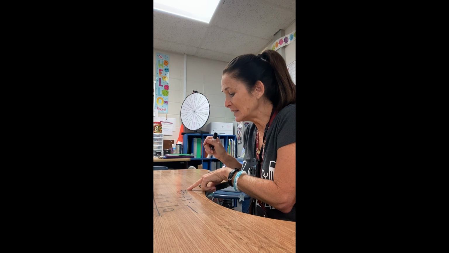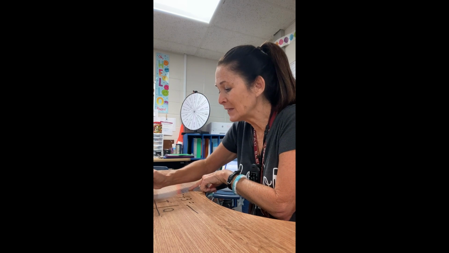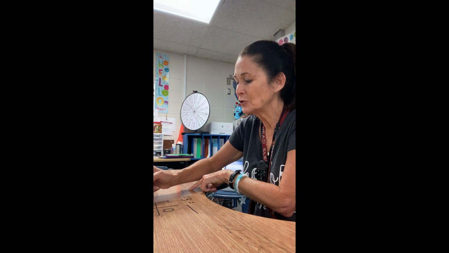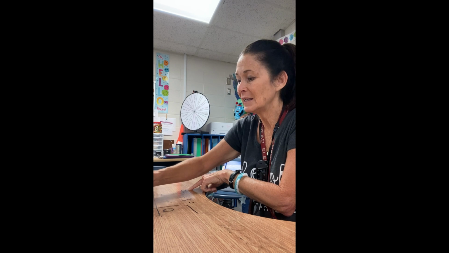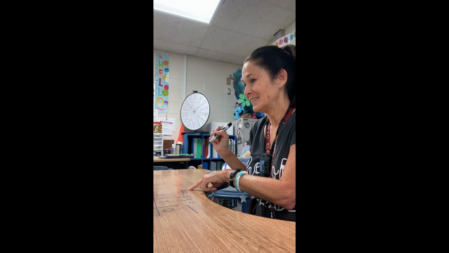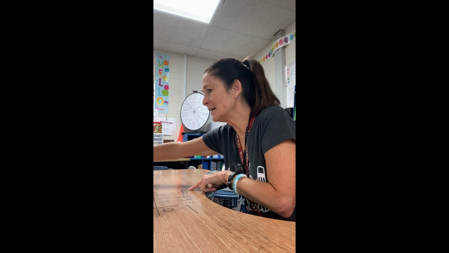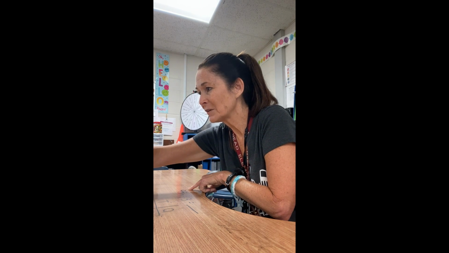Now, this is where it gets important to be neat with your base 10 blocks. We've got 95. Draw your 9 tens. 1, 2, 5, 6, 7, 8, 9. I love how careful you counted. You make sure you got 9. Double check it. I got 9. 2, 3, 4, 8. Good.